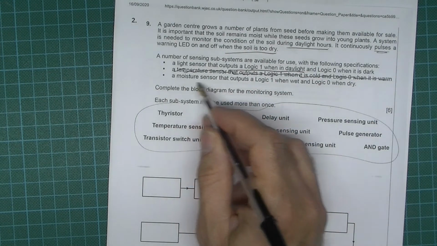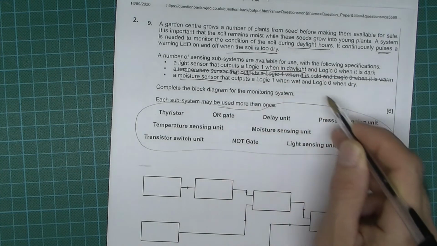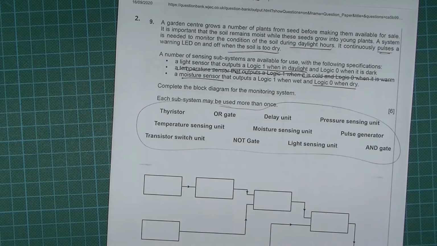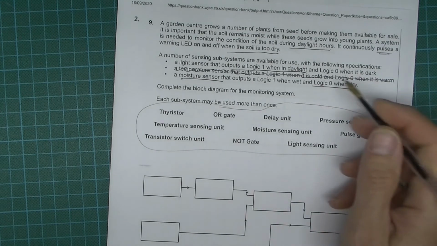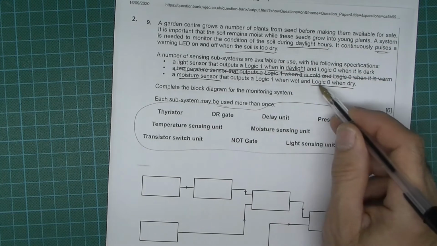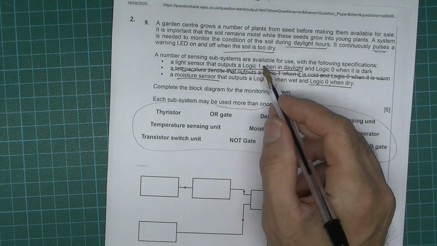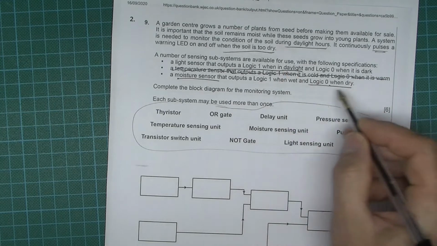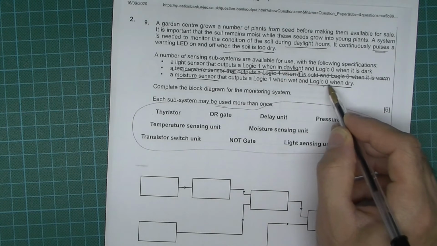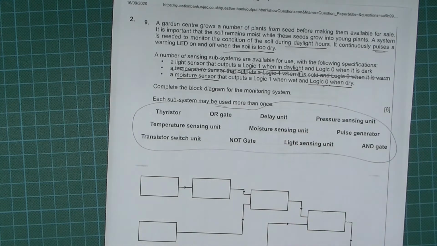Soil too dry: the moisture sensor outputs logic 1 when wet, but we want logic 0 when dry. So if we want to say it's going to be daylight and it's going to be dry, well, dry is 0 and daylight is 1, so we're going to have a daylight AND NOT on this, because we're going to need to change this 0 to 1. If you do 1 and 0 the output will be 0, but 1 and NOT 0, in other words 1 and 1, is going to output 1.